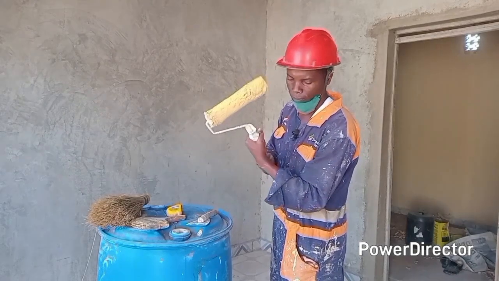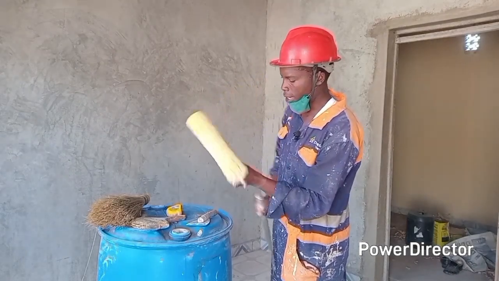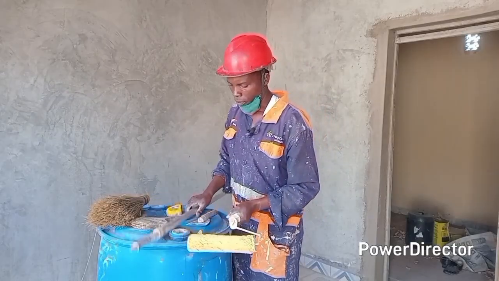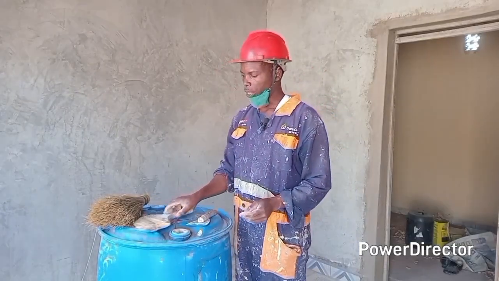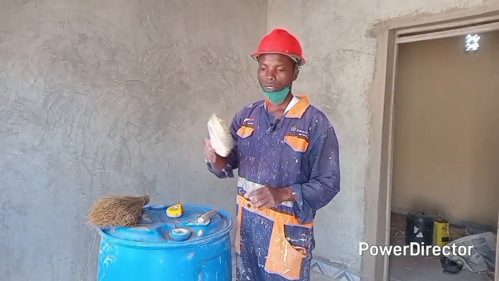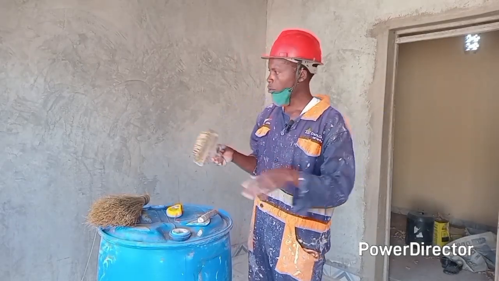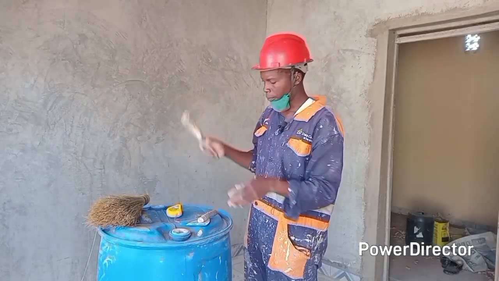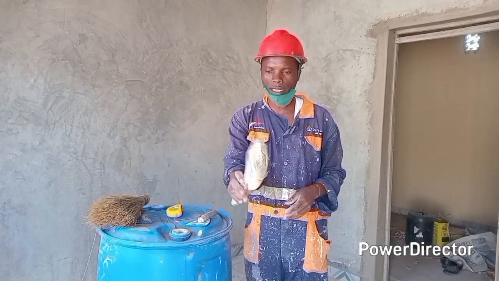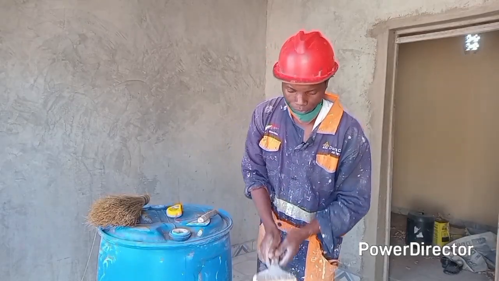So I've mentioned the two, the roller and the aluminum rod. From there, let me just now put them down. I have the brush. This one I'm going to use to apply the paints where the roller cannot do, especially at the corners and at the base and near the windows. This one here is a 6-inch brush, very, very vital.